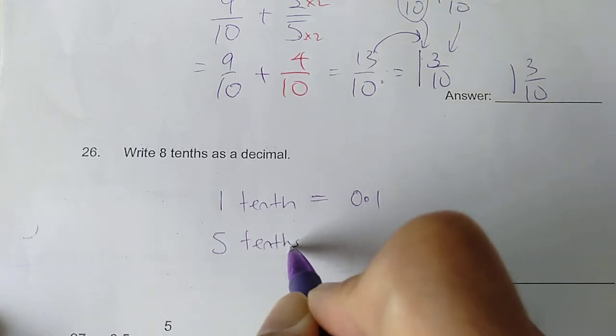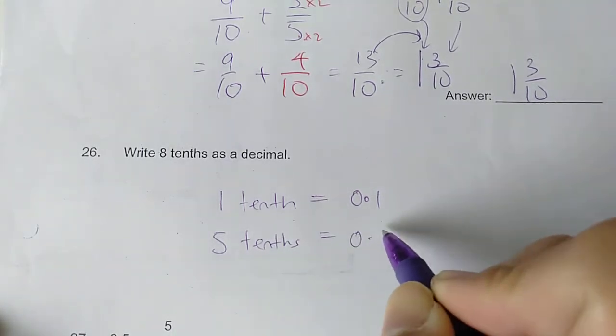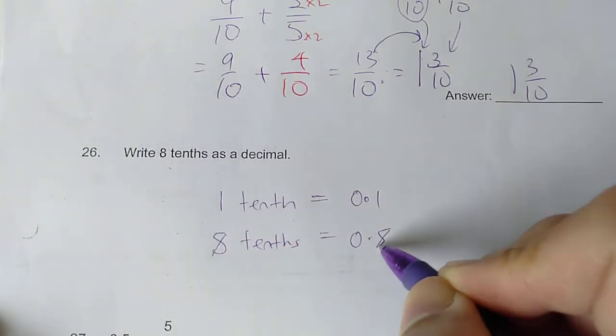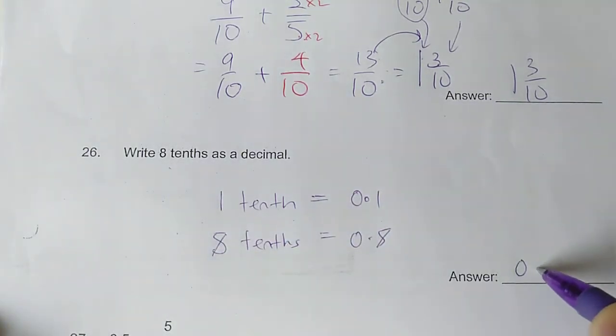5/10, what is 5/10? 0.5. So what is 8/10? 8/10 will be 0.8. Answer is just 0.8.